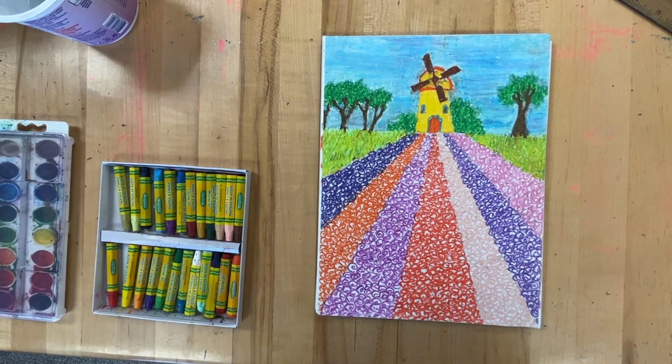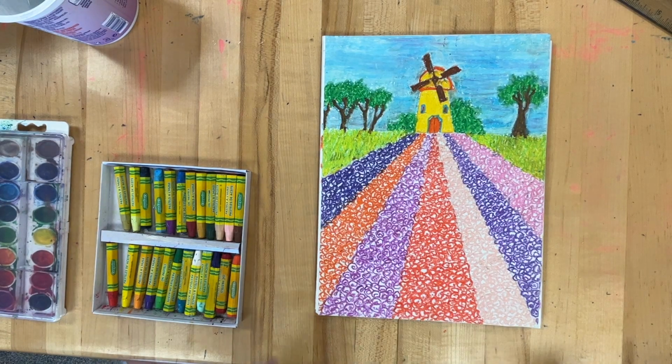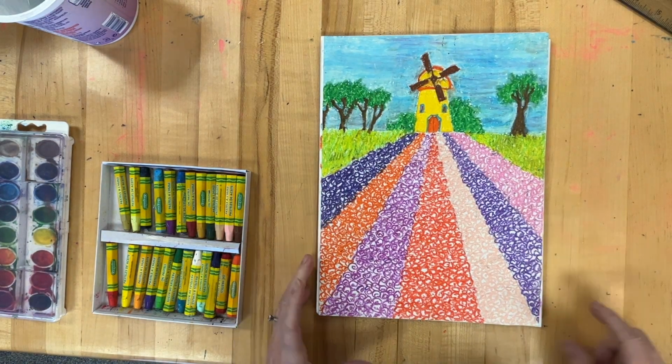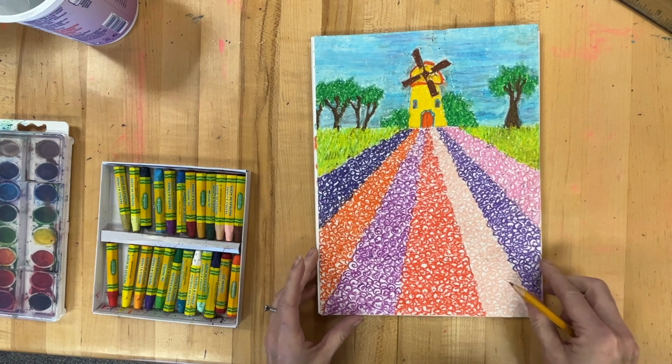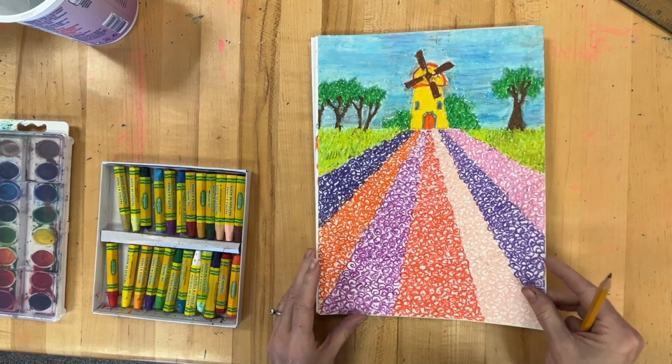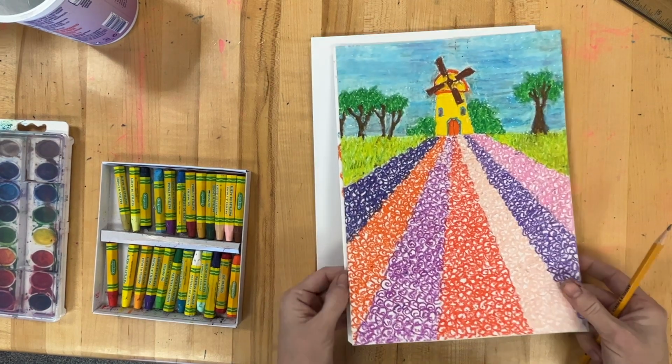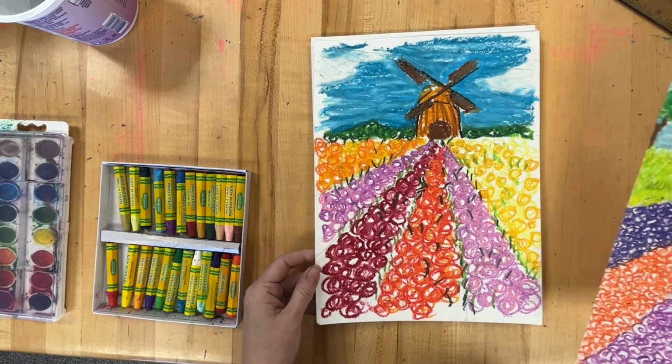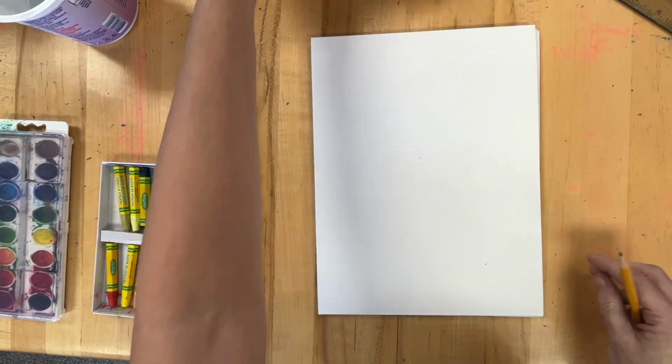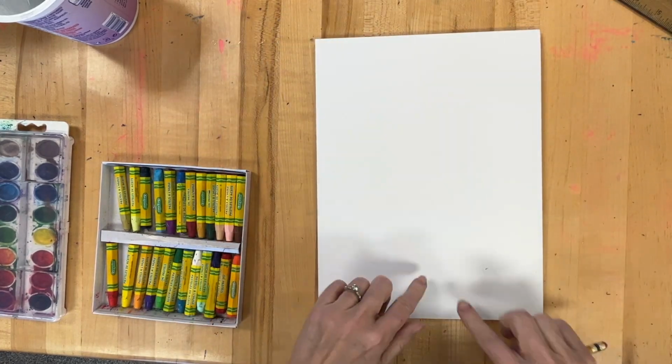Okay, so today we are going to be inspired by the lovely tulip fields from Holland. Here is an example. Wow. Here is another example. So we're going to use a little bit of perspective, and perspective is when things go back in space.